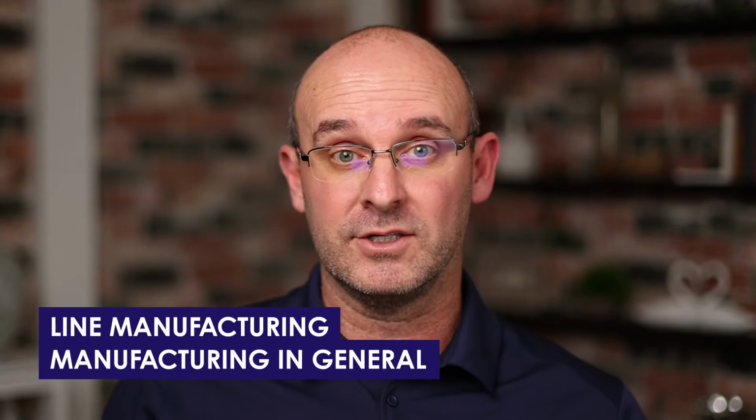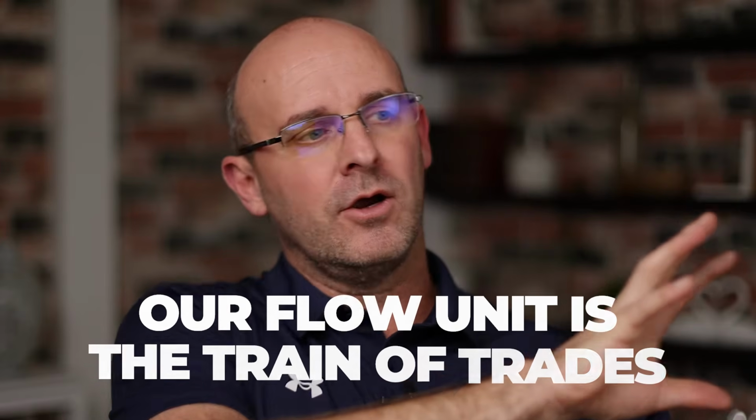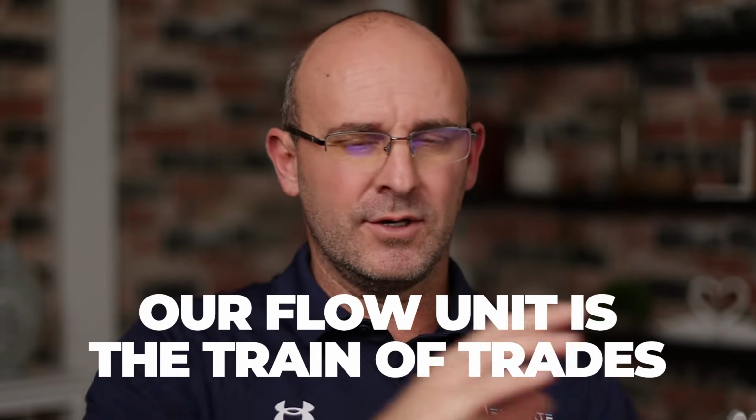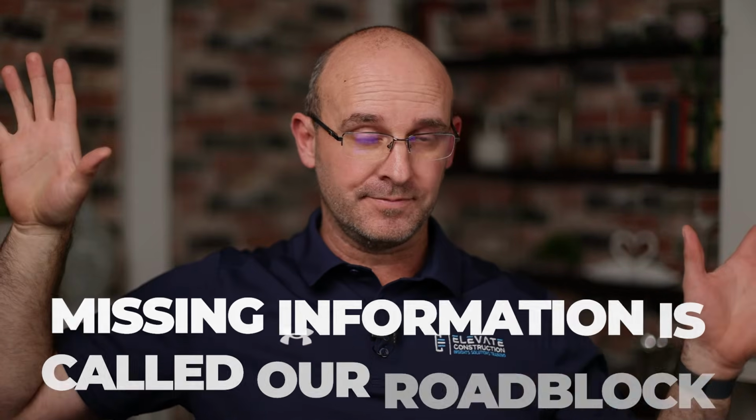But lean practitioners took Eliyahu Goldratt's The Theory of Constraints, from high mix, low volume, and in-line manufacturing, or manufacturing in general, and just took the term constraint. But that's actually not accurate for construction because we have a system, which is the train of trades and the train tracks, which are the zones. And then we have things that can be in the way of our production flow. Our flow unit is the train of trades, so we can have a constraint in the train of trades and in the zones, which are the train tracks. But we can also have things in the way, like plywood, weather, space not ready, whatever, missing information.